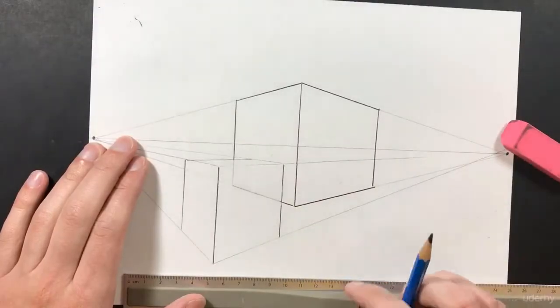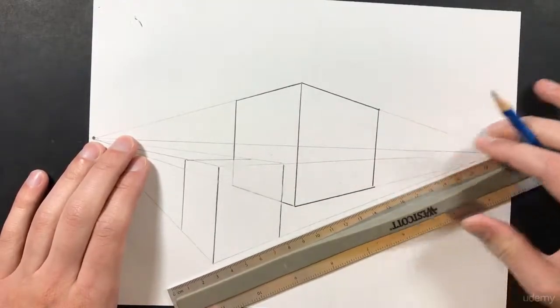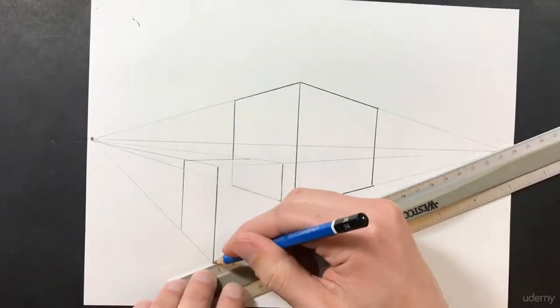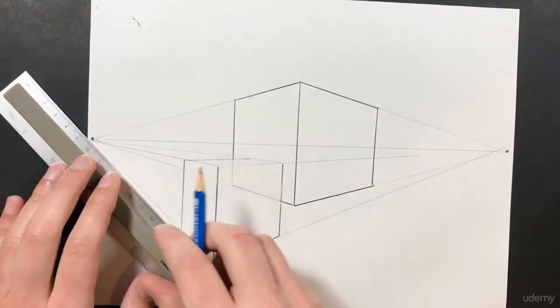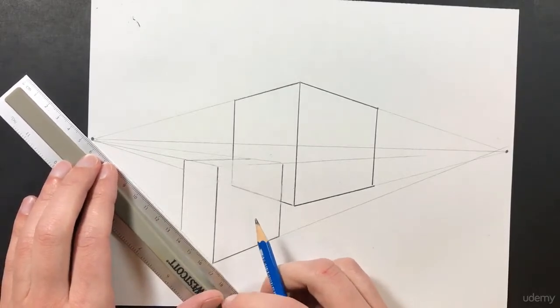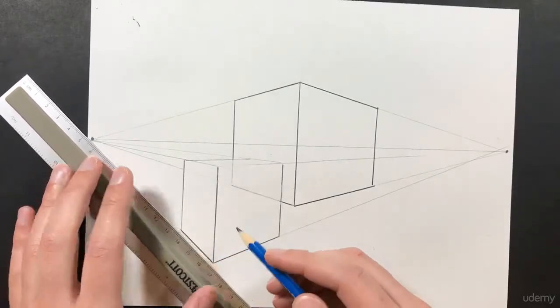Then we can go ahead and solidify these lines. So we're going to start with this one right here. And we'll just go all the way around and make sure that all our lines are really dark so we can really see where this box is.